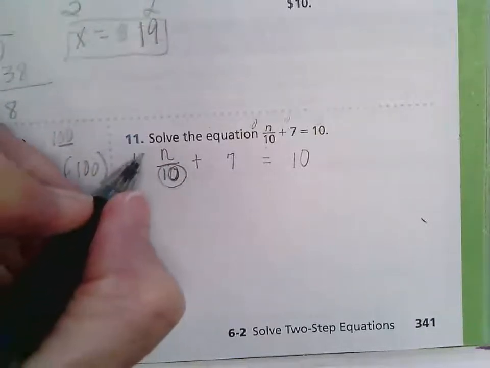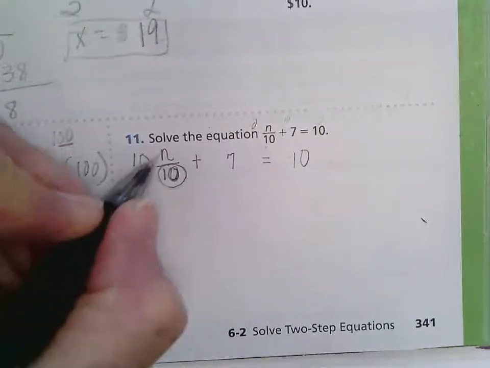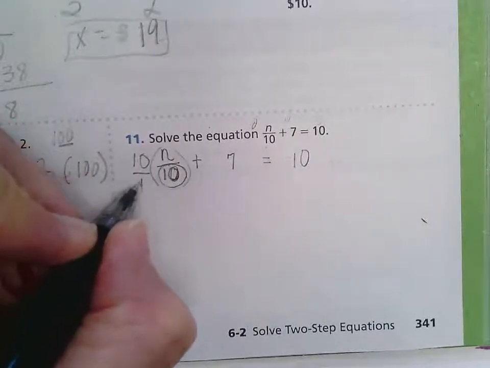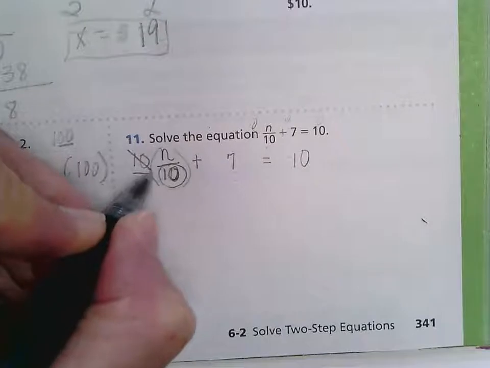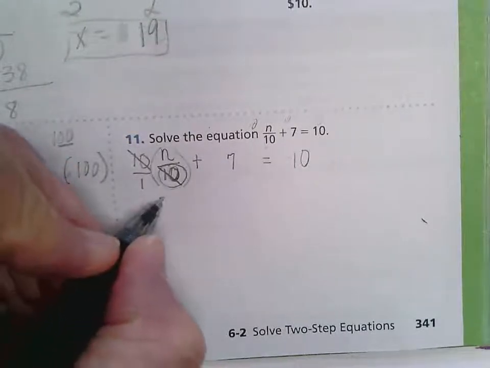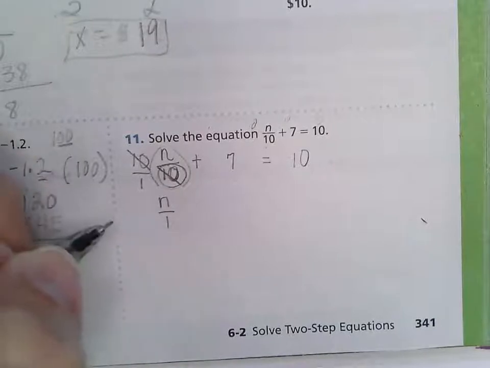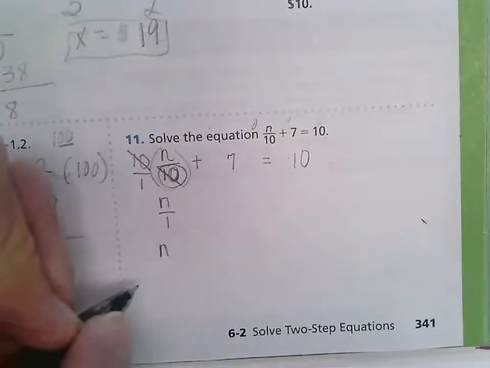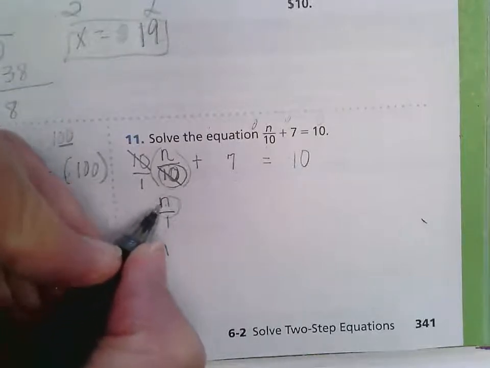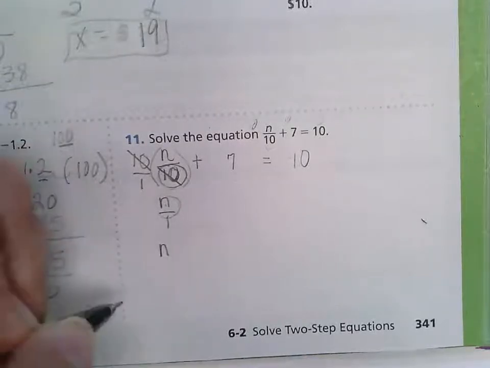And the reason we're going to do that is because if we multiply n divided by 10 times 10 over 1, the 10's cancel. And we're only left with n over 1. And n over 1 is the same as n. n divided by 1, whatever this number is, when I divide it by 1, I simply get that number.